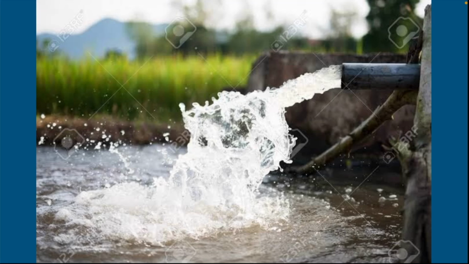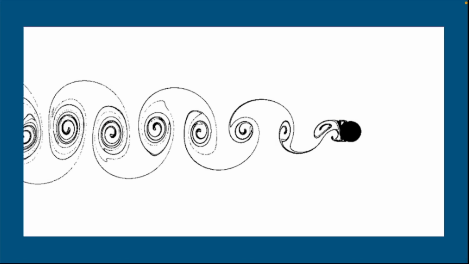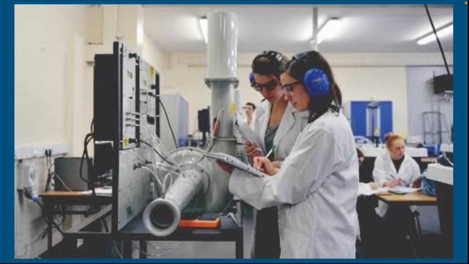And in order to deal with such turbulent occasions, we must learn how to deal with it and how to understand turbulent flows. It is quite complex and challenging, but as engineers, we will learn it and we will achieve our goals.